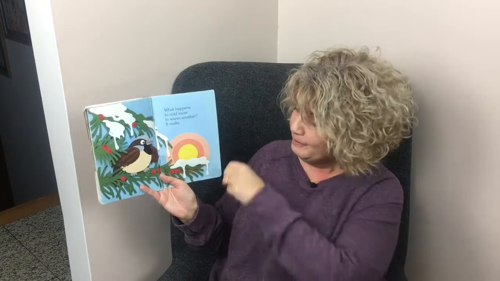Artists love snow too. This artist cut snowflakes from paper. We did that on one of the videos on the website. I wonder if you made paper snowflakes. What happens to cold snow in warm weather? It melts. Just like the rain, it goes drip, drip, drip.